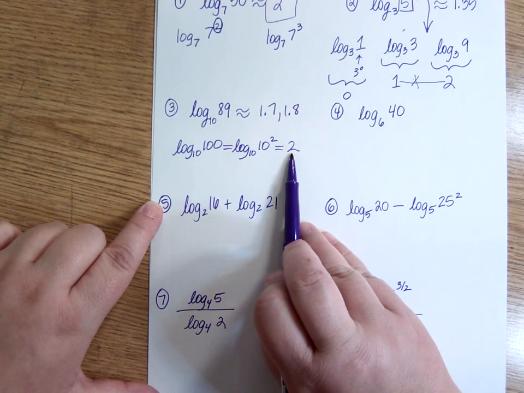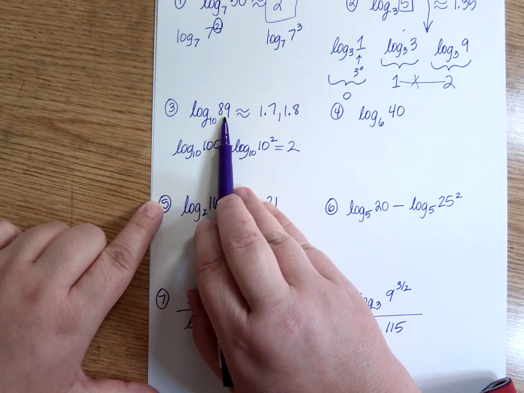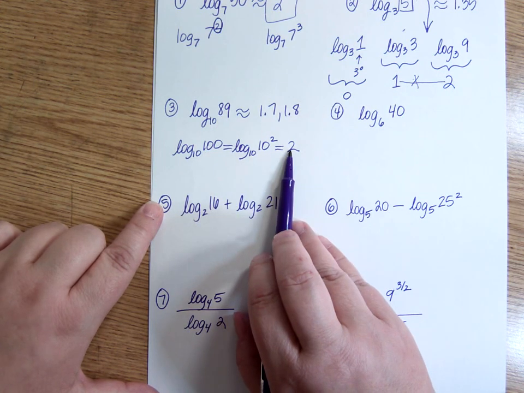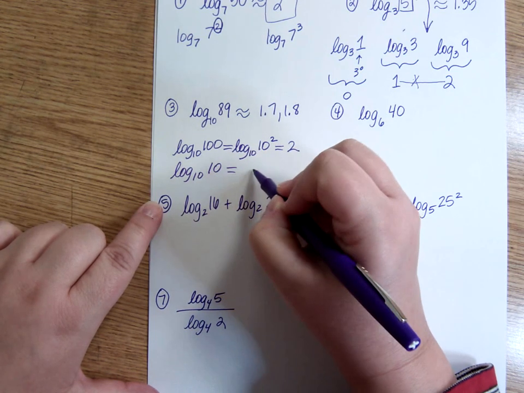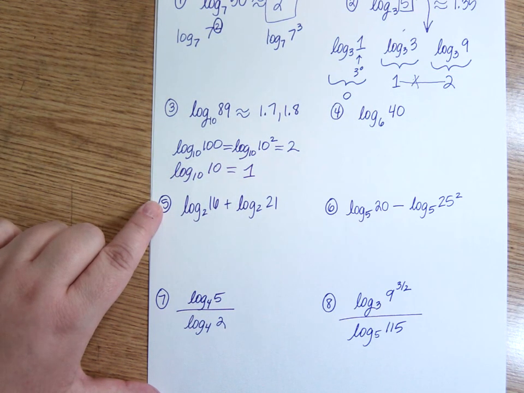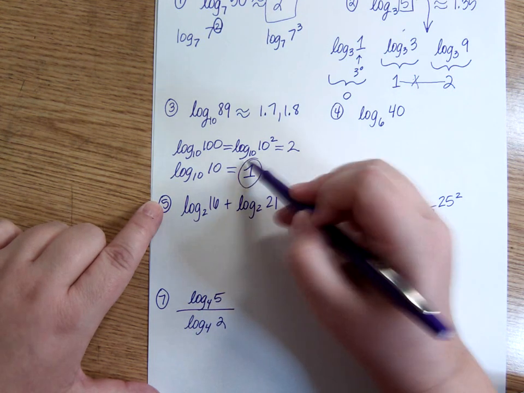It's smaller than 2. It's smaller than 100. So my answer is going to be smaller than 2. But it's bigger than 10, which would give me an answer of 1. It's a lot bigger than 10. So it's somewhere between 1 and 2, probably closer to 2.